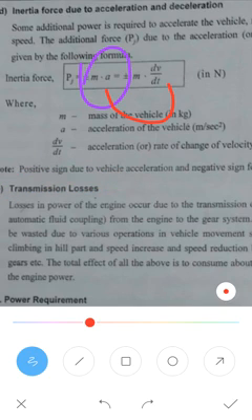Next is the transmission loss. There is power from the engine, and when the transmission takes place from the clutch and engine to the gear system, there will be some losses. Some amount of the energy will get wasted during the operation for the vehicle movement. That loss is known as transmission loss. Exactly, the 100% of the energy liberated from the combustion of diesel or petrol will not all be used for the movement of the vehicle. Some amount of energy will be lost. That loss of energy is known as transmission losses.